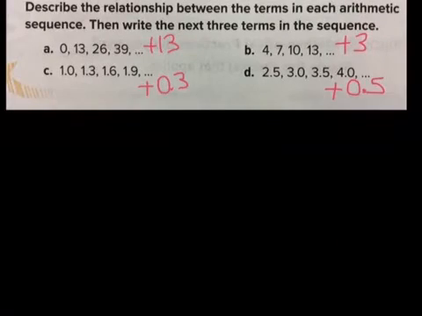Okay, I hope you paused the video and now we're ready to check. I've noticed just by doing a little observation that here it goes up by 13. And again, if I add 13, I get 26. If I add 13, I get 39. So the rule is plus 13.